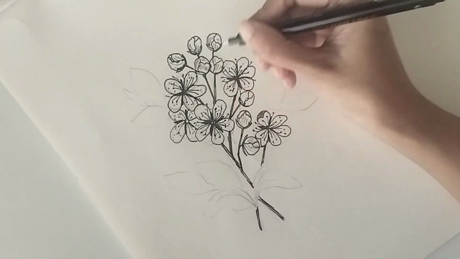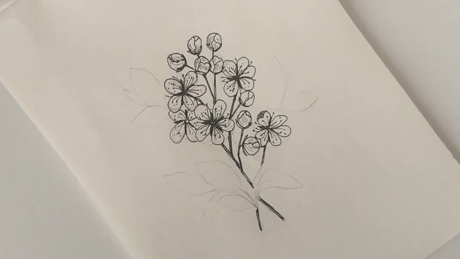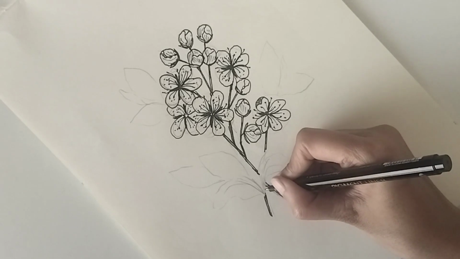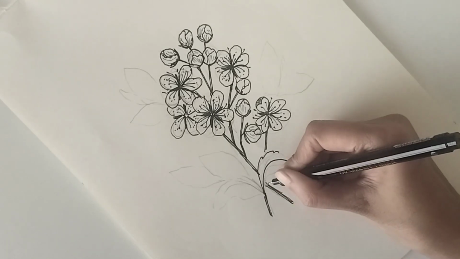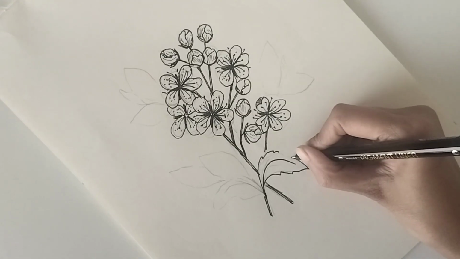And likewise we are done with the flowers and flower birds. Now let's draw the leaf. So leaves are pretty simple. First you can draw a simple leaf with smooth edge and then you can add fine serration into it.